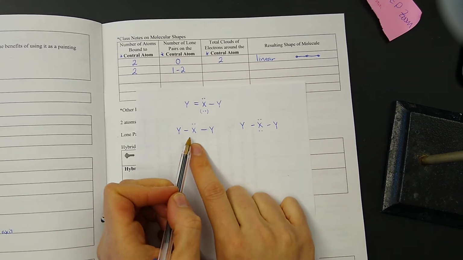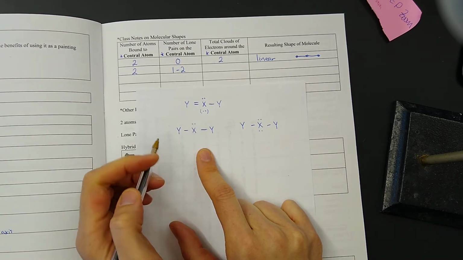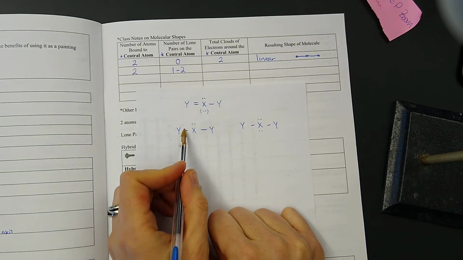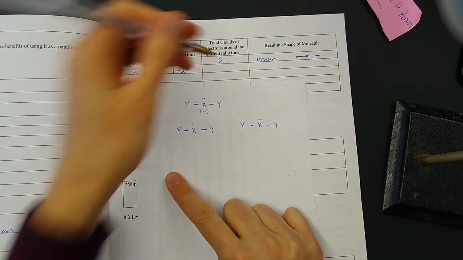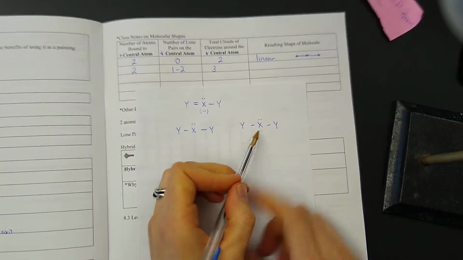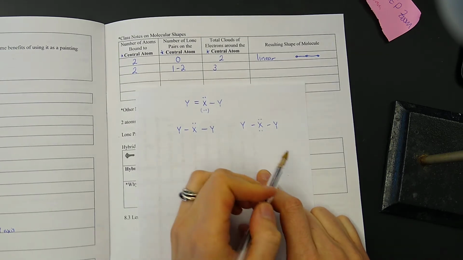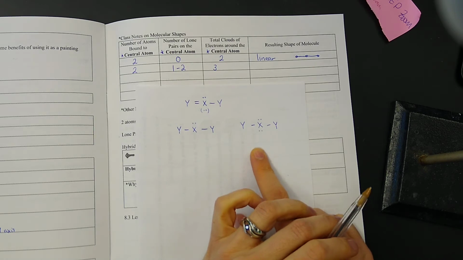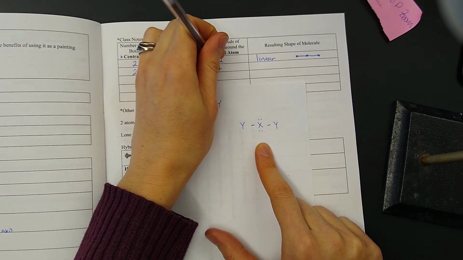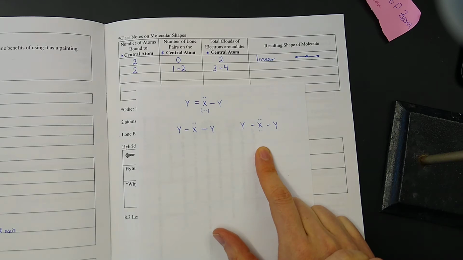So in this case, I have 2 bonds and I have a lone pair of electrons, right? So I have a bond, a lone pair, and a bond. That's 3 total areas of electrons, okay? In this one, though, I have bond, lone pair, bond, lone pair. So 1, 2, 3, 4 areas have electrons around that X central atom. Okay, so 3 or 4 areas of electrons.